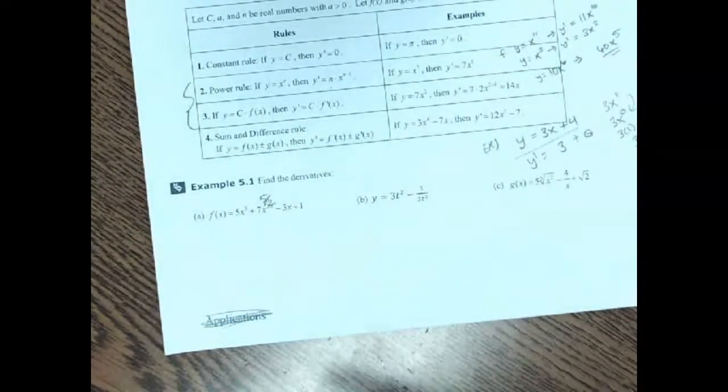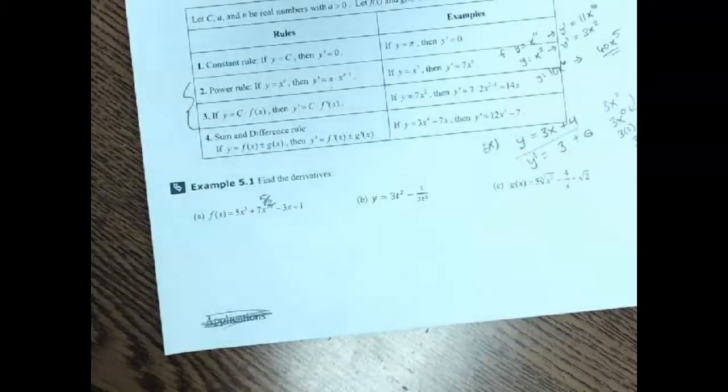Then you'd have to subtract your original function. It's all divided by h. You'd have to do all sorts of crazy algebra. It'll work if you do it that way. It's just so much more work. The power rule is much faster. Okay, so let's go for it.